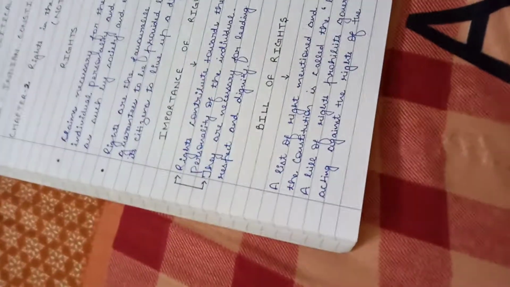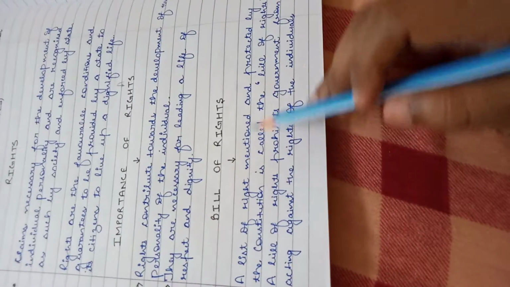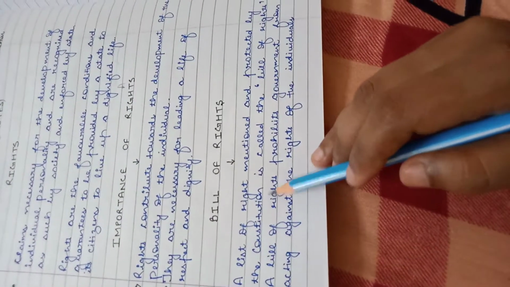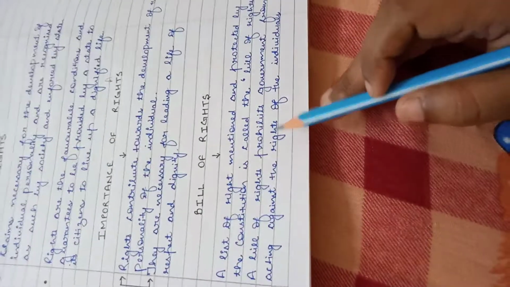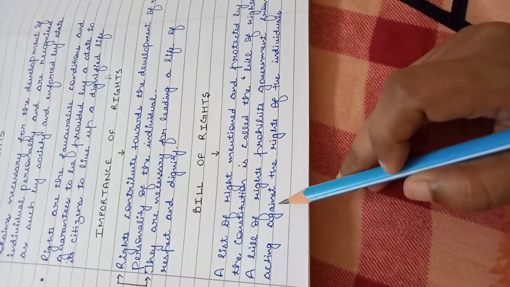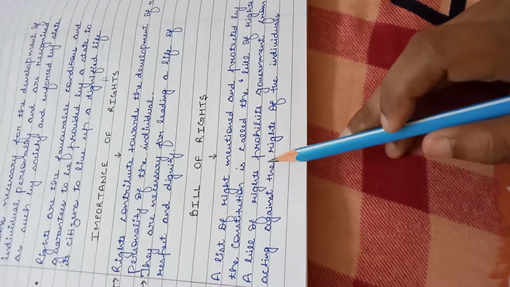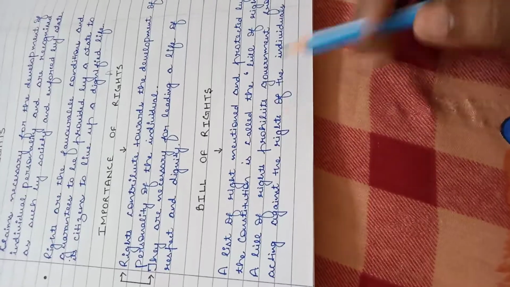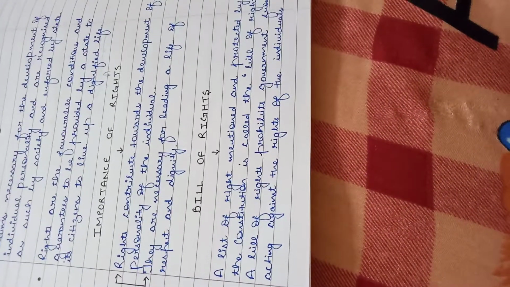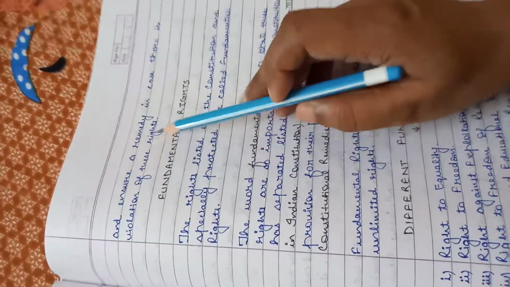Now I have already given this in your notes also, so from here you can take the definition. A list of rights mentioned and protected in the constitution is called the Bill of Rights, which I have explained. A Bill of Rights prohibits government from acting against the rights of the individual. That means the Bill of Rights stops the government so that the government does not do anything that harms the rights of the individual, and ensures a remedy in case there is violation of these rights.